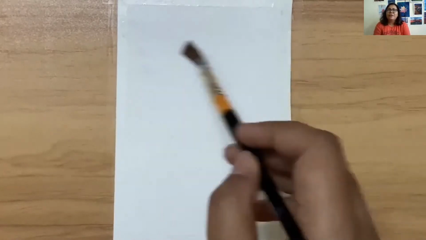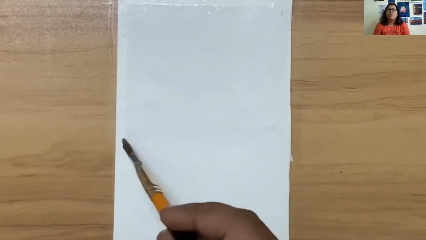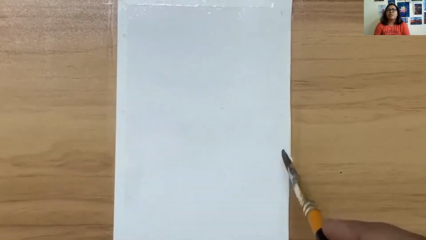If you've been attentive in the previous class, then you would know why we are doing this. This is so that when we apply the color, it easily spreads out on the surface. We don't have to keep applying much water and the color will easily spread out on the surface. So we'll just add a little bit of water and dampen all of the paper. Okay?